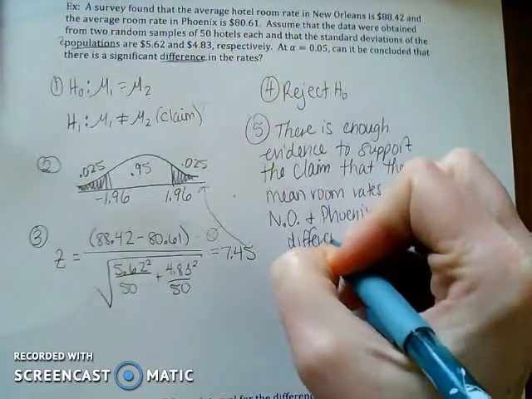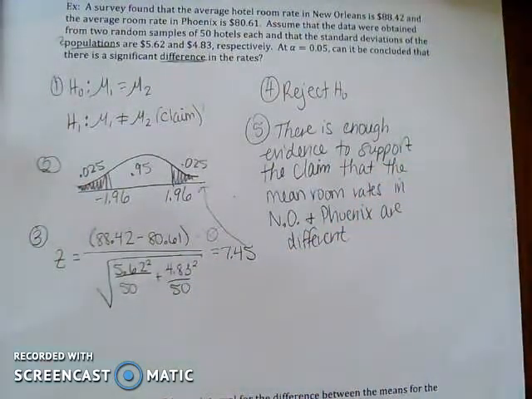Again, you can't say that we proved it. You can't even say New Orleans is more expensive than Phoenix, because that's not what it asked us to do. It asked us just if they were different. So that's all you need to say. You don't need to say that New Orleans is higher or anything like that, just that they are not the same.